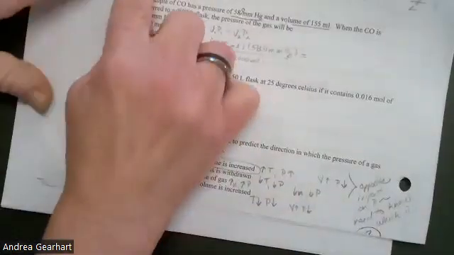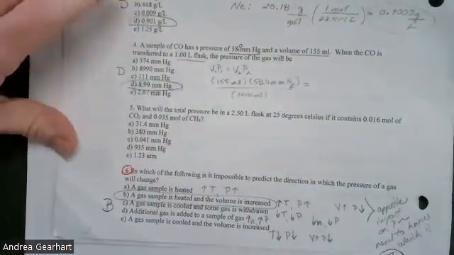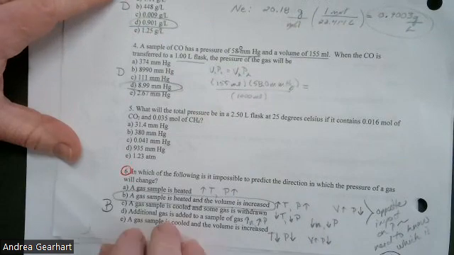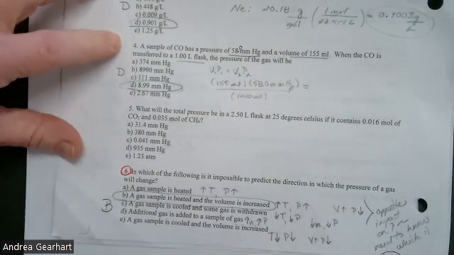All right, so I'll just go in order on these A, B, C, D. All right, 3D. Could you do 4?